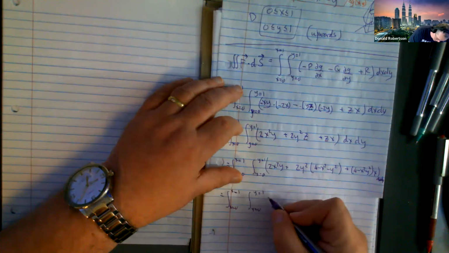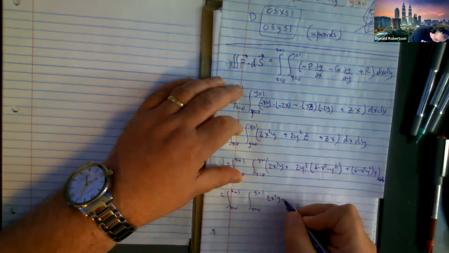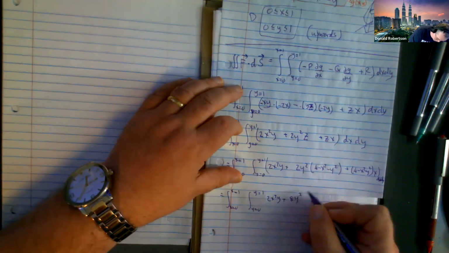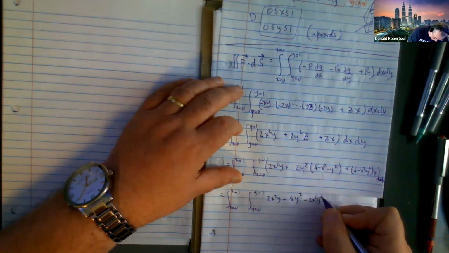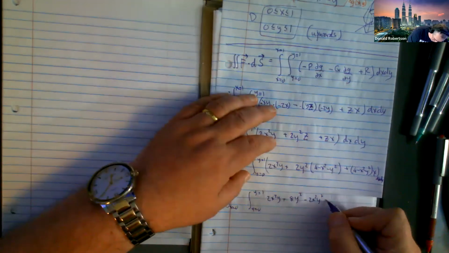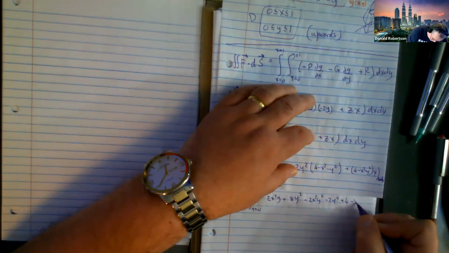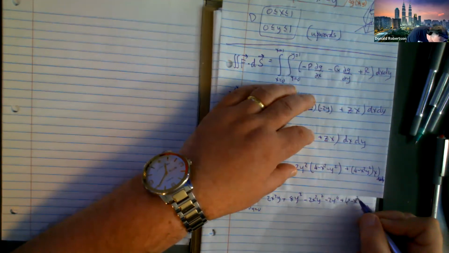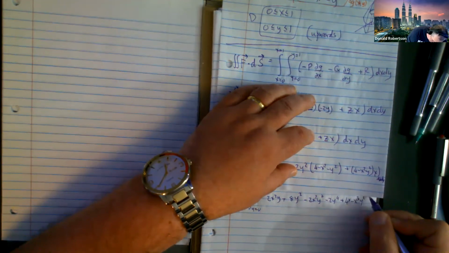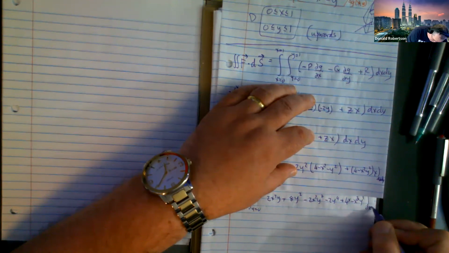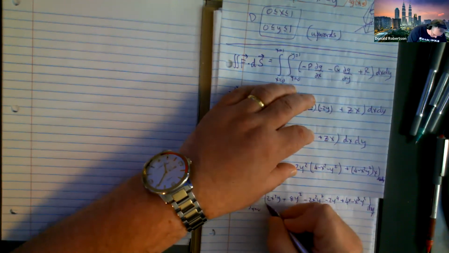Two x squared y gets you 8y squared. That gets you negative 2x squared y squared. That guy gets you negative 2y to the 4. We have a plus 4x, and an x cubed y squared, with a dx dy at the end.